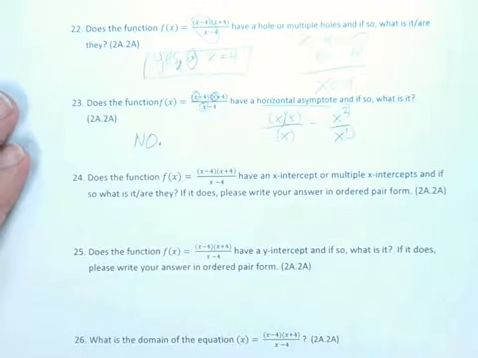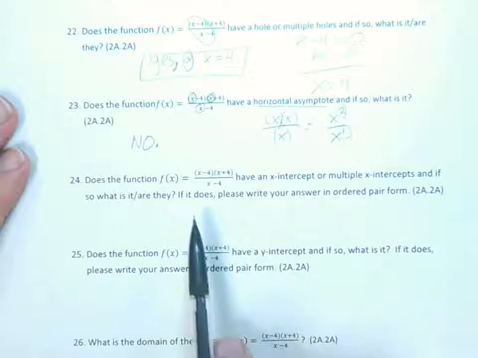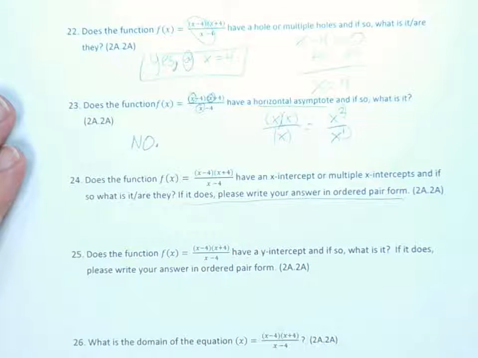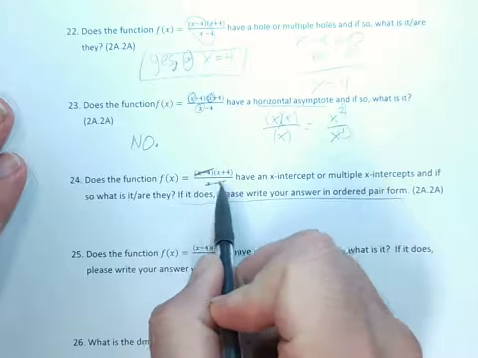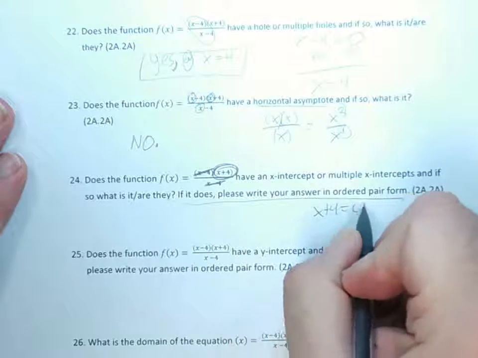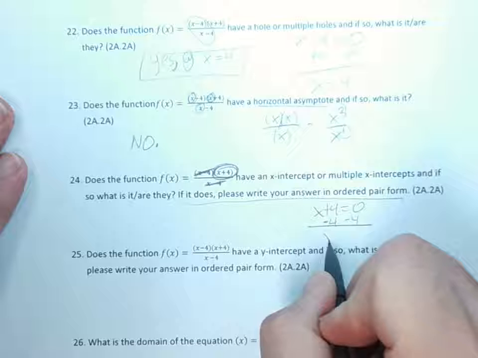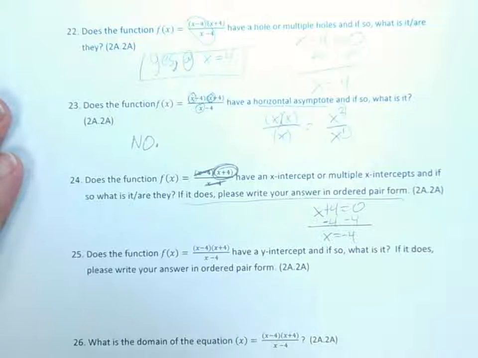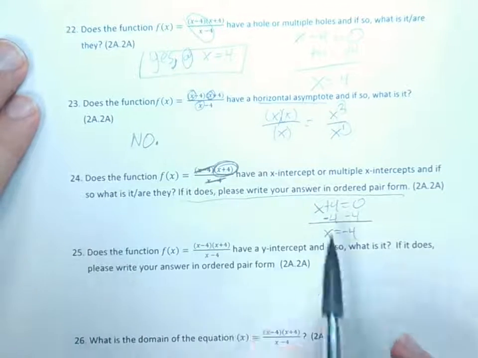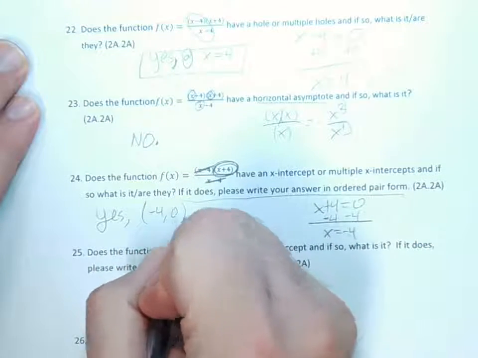24. Does this same function have an x-intercept or multiple x-intercepts? And if so, what are they? And we even reminded you to write your answer in ordered pair form. So the process for this is, once again, get rid of the hole, which we know is x minus 4. And whatever's left on the top, you set that equal to 0 and you solve. So we'll put x plus 4 equal to 0. We will solve it by subtracting 4 from both sides. We get x equals negative 4. So certainly there is one. It did not turn out to be undefined. So our answer, does this have an x-intercept? Yes. And that would be (negative 4, 0).